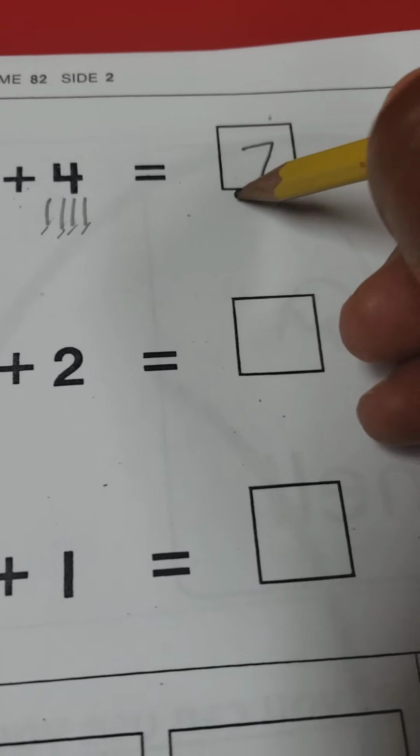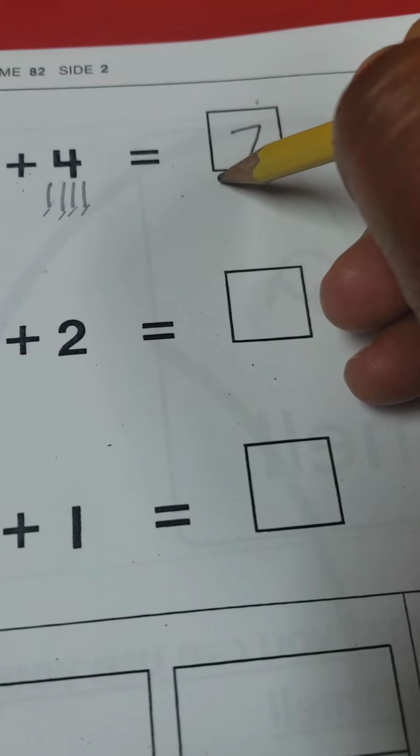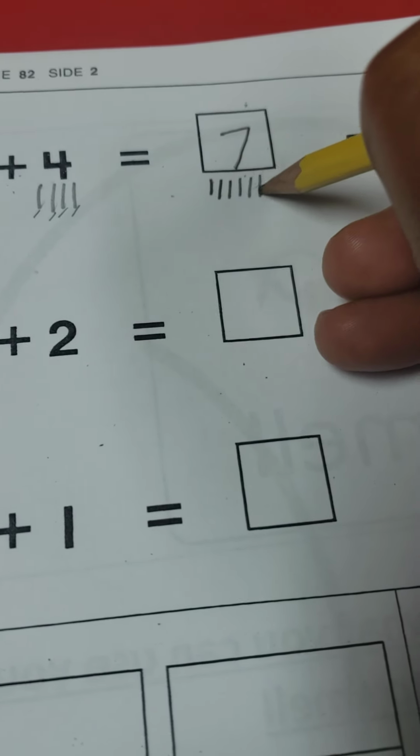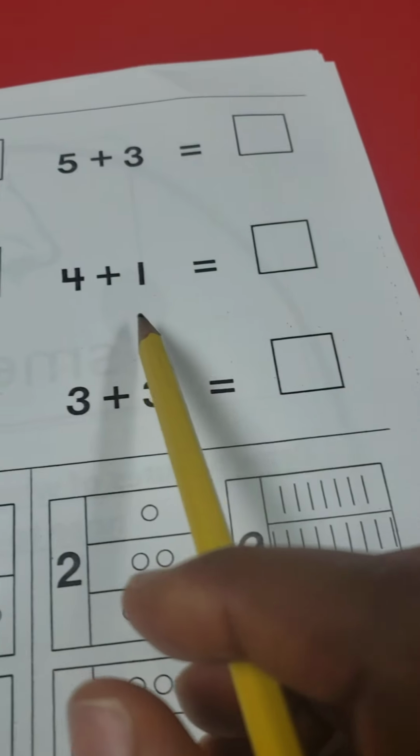So under the box, I'm going to count 7 lines. 1, 2, 3, 4, 5, 6, 7. That's all you need to do for every number that you see right here.